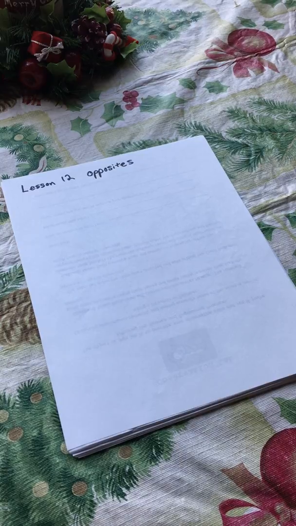Today I'd like us to look at Lesson 12, opposites. Opposites are nothing more than positive and negative numbers. Opposite means change the sign. So if you've got a positive, change the sign to a negative. If it's a negative, change the sign to a positive. It's the same number, just a different sign.